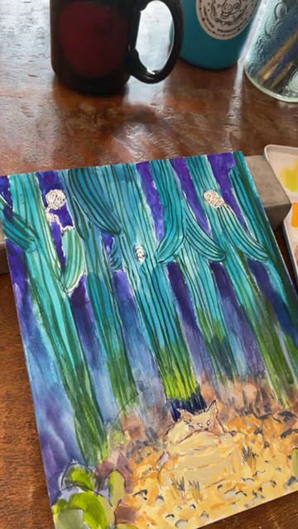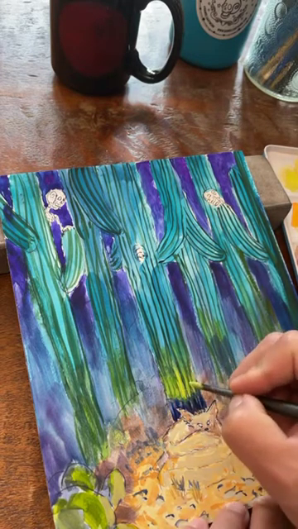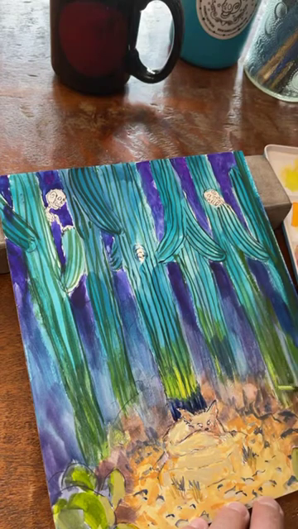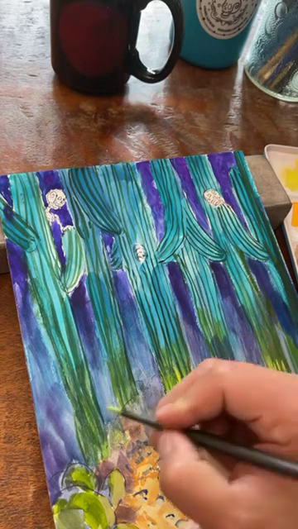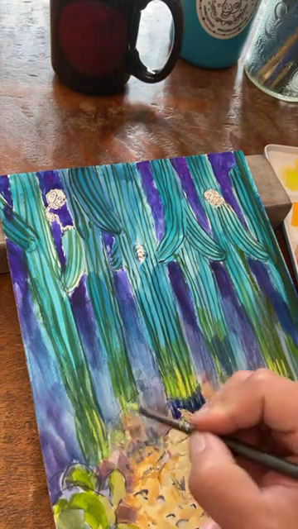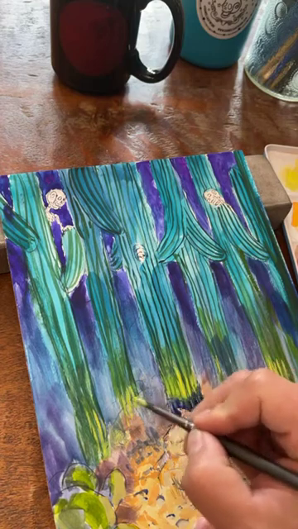All right. So I'm kind of liking this idea of the flashlight being able to expose some of the highlights on these ancient saguaros, at least at the base. Let's see.